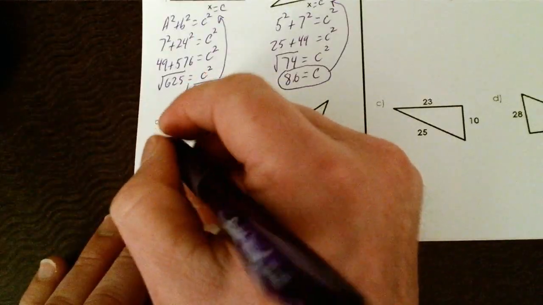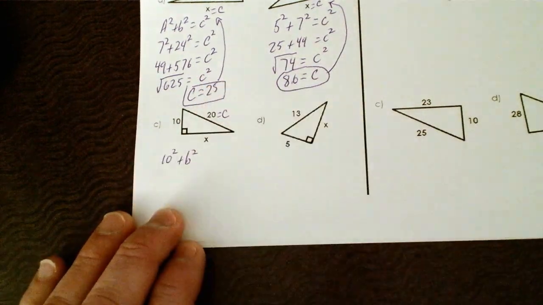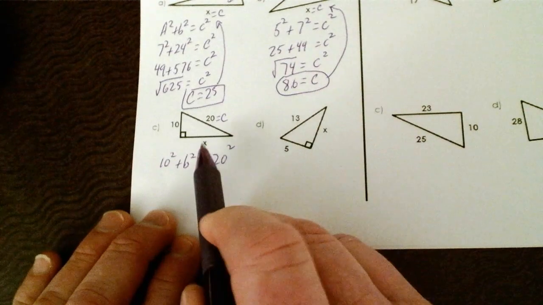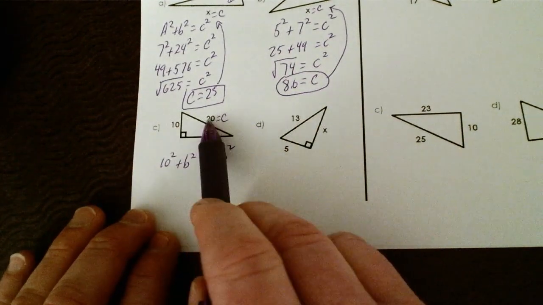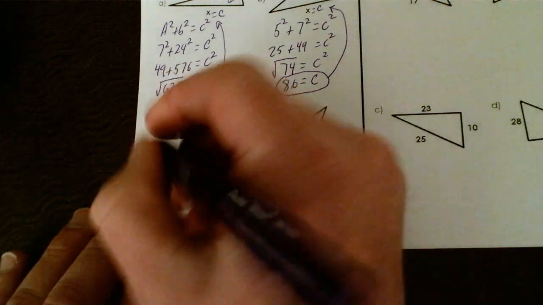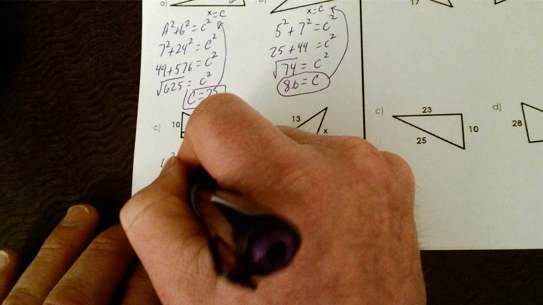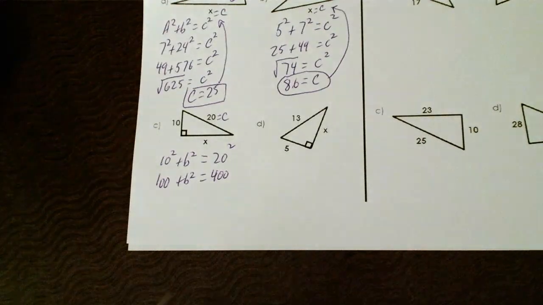So I'm going to put 10 for A. I'm going to say we're missing B. And this 20, this time is my C because it's opposite. A, B, C. All right, let's just go down. We don't have a lot of room down here. So that's 100. I'm going to bring down the B squared. 20 squared is 400. Now let's stop right here. We need to find B.